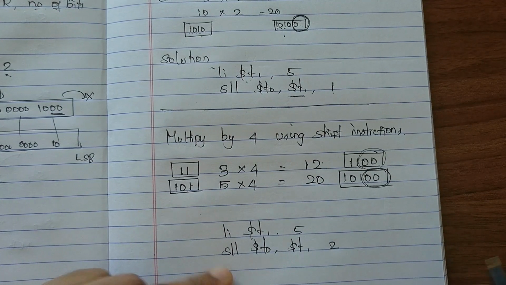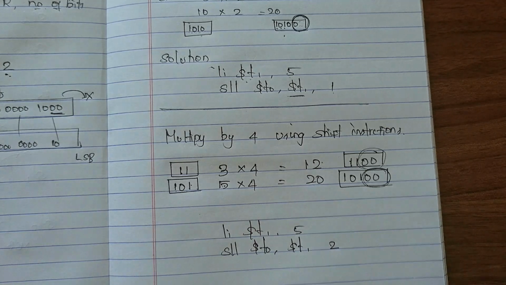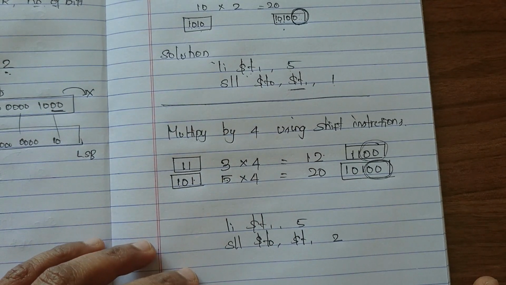T1, shift by 2 to the left side. You will get the output. Fine. So this is another exercise.